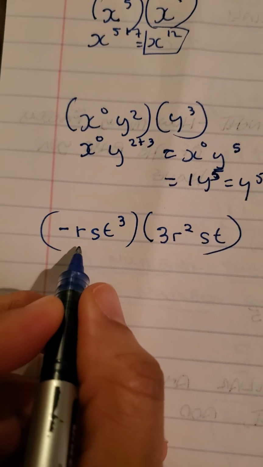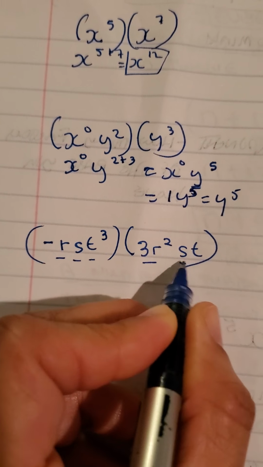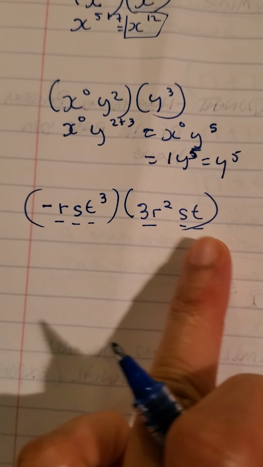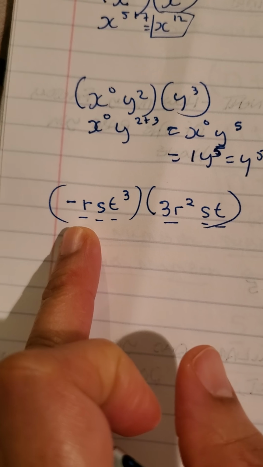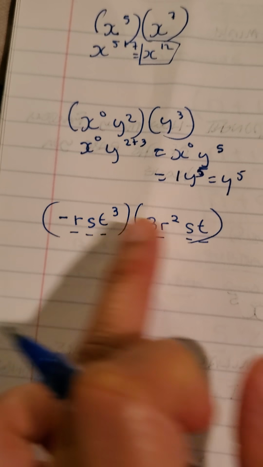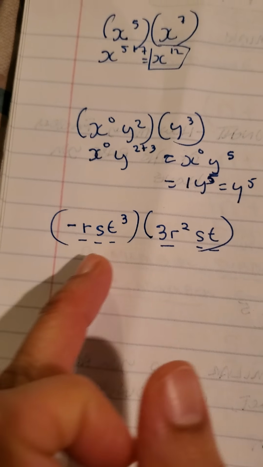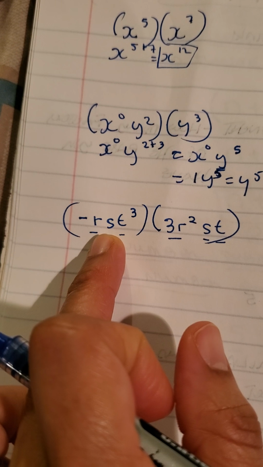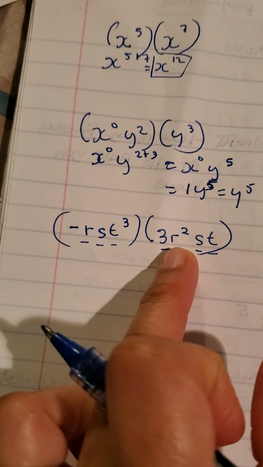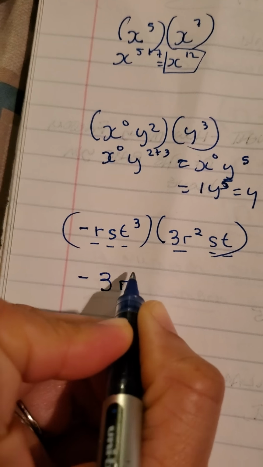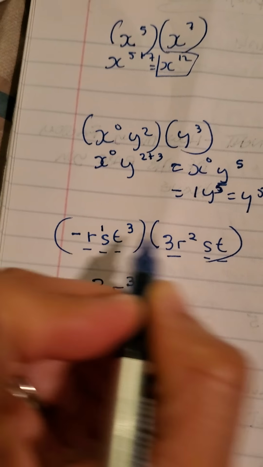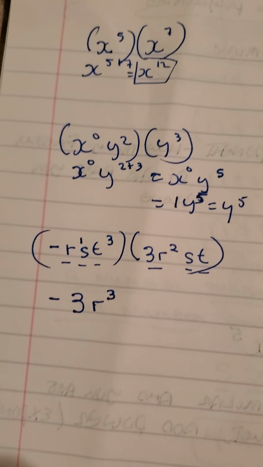Here we have a combination of factors. So all we have to do is look for the common factors and add their powers. And the rules of sign still kick in, right? So this is a negative times a positive. It will be a negative. So we have 1 factor of r, and we have 2 more factors of r, so we have negative 3 times r to the 3rd, because that's 1 plus 2, 3, right?